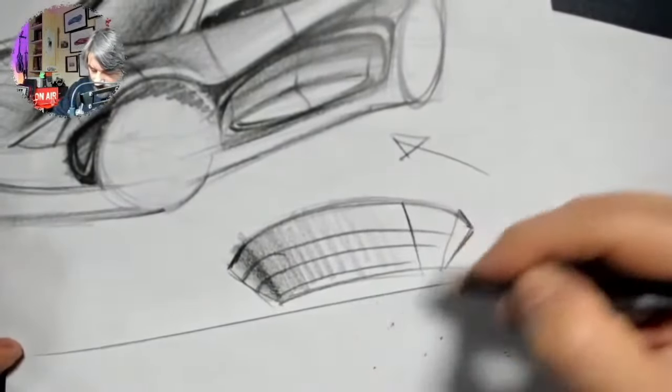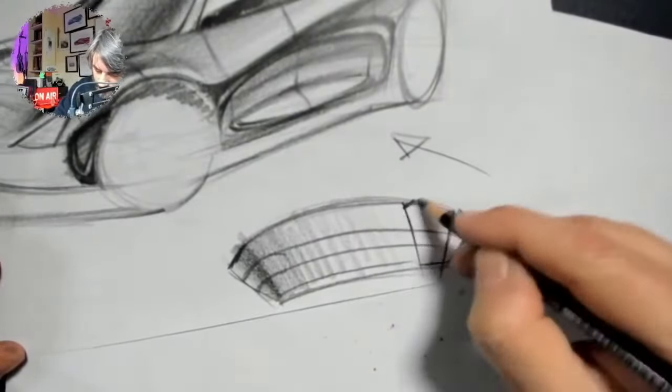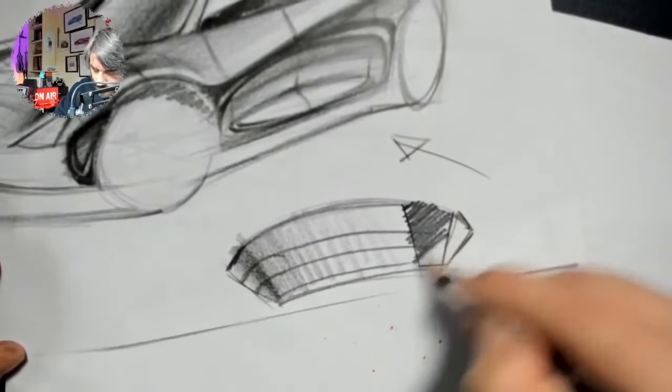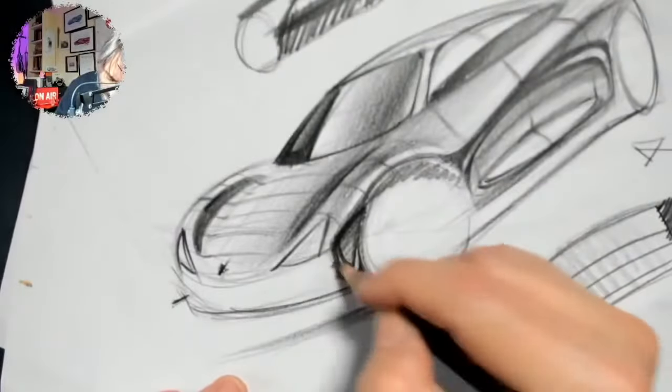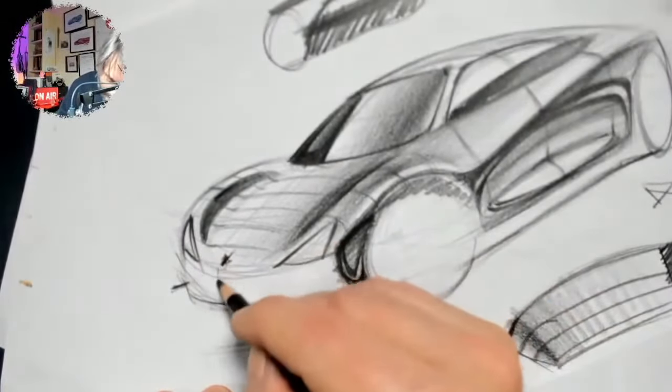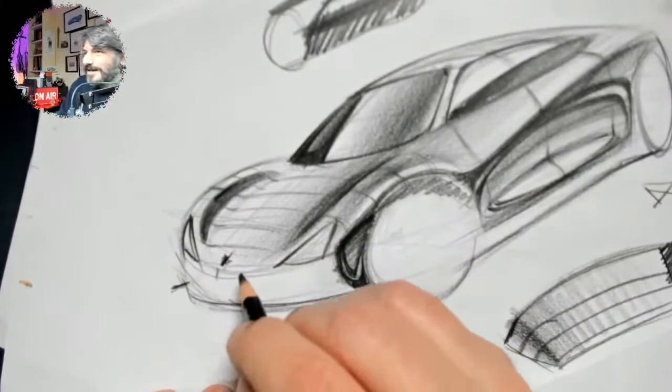And here we have our reflection. That's in top view, okay? This one. All right, now let's do the front bumper so we can help Yash.